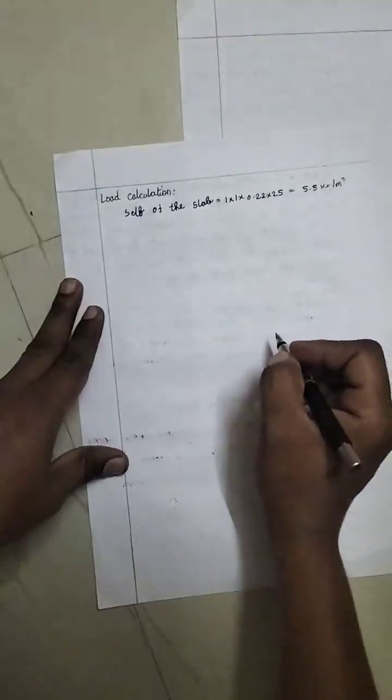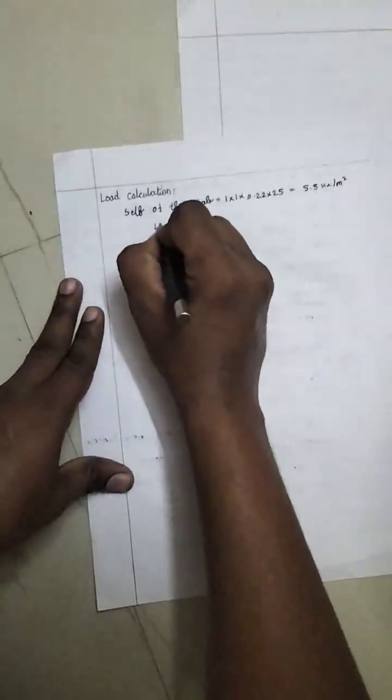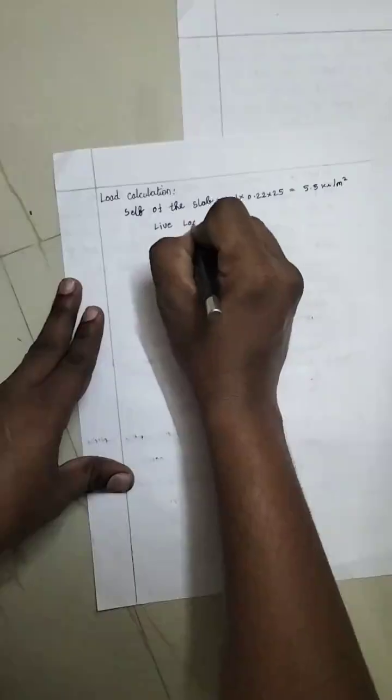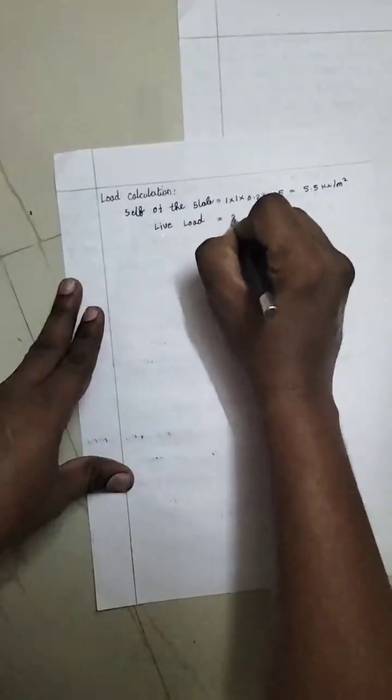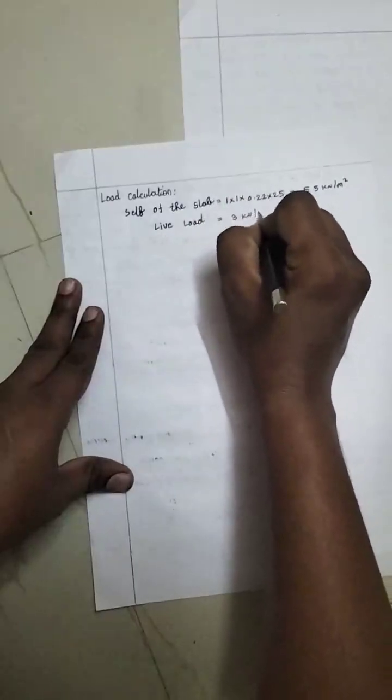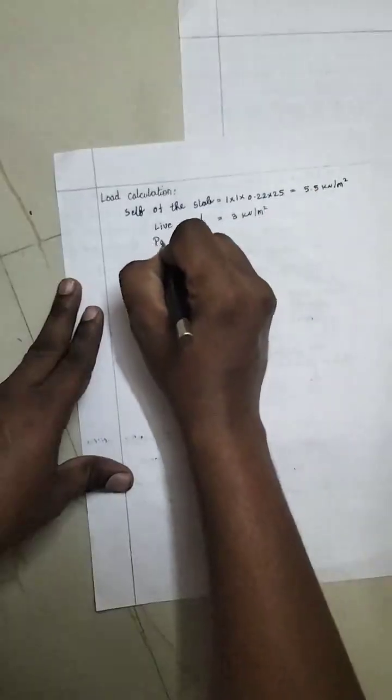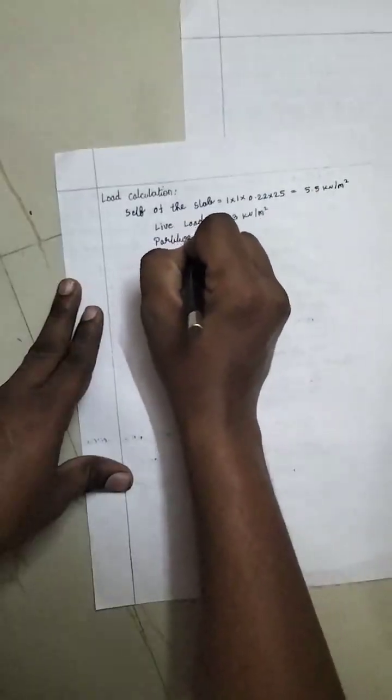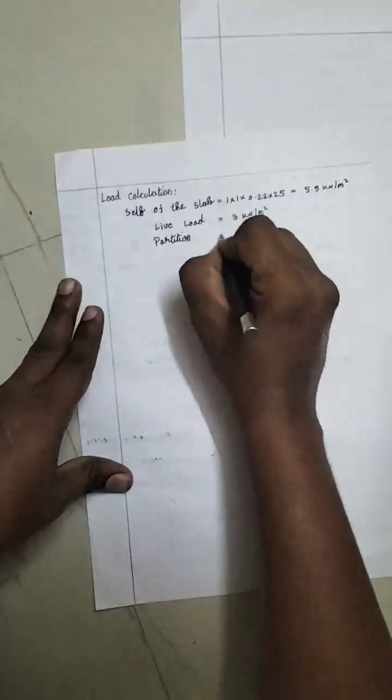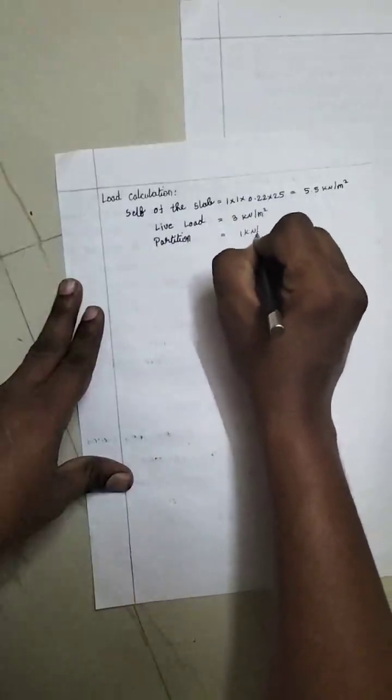So the value will be 5.5 kilonewton per meter square, because we know that for a slab the load will be an area load. And we have the live load. The live load they have given as 3 kilonewton per meter square, and they have given the partition load. Partition load is also 1 kilonewton per meter square.